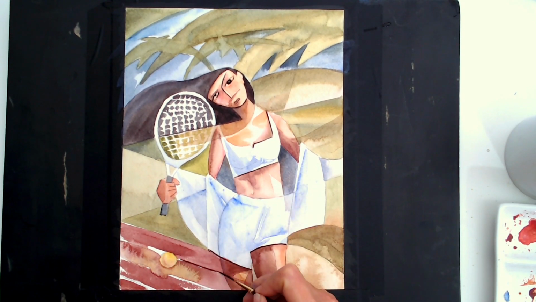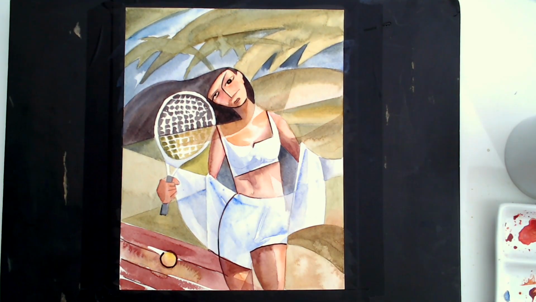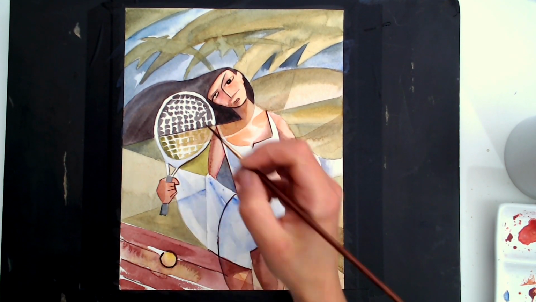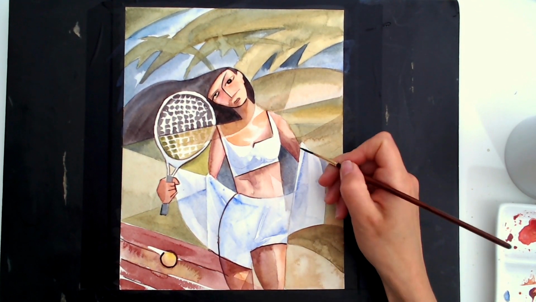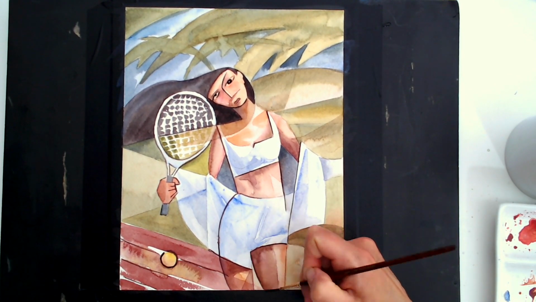Also, I'm adding some contour lines, as that was a popular thing in Cubism art too, and some lines just to connect my shapes and make them more obvious.